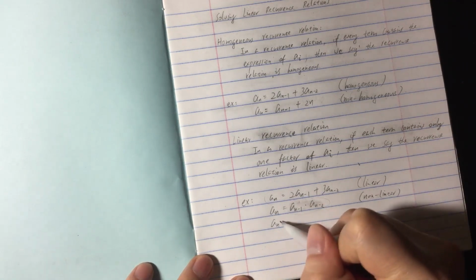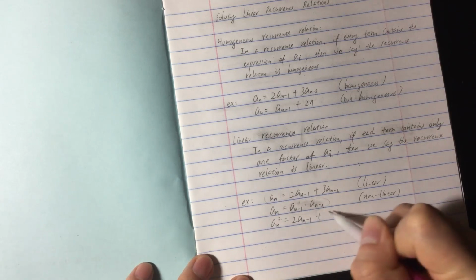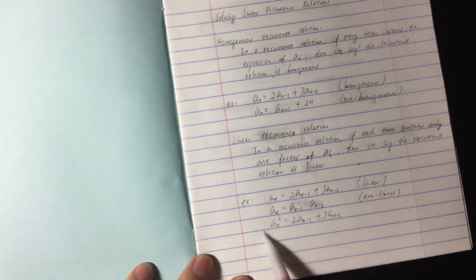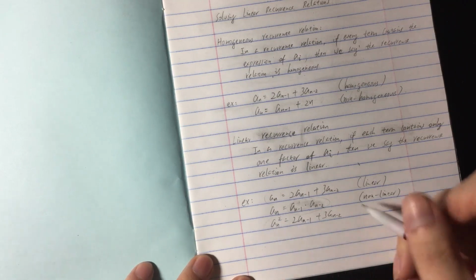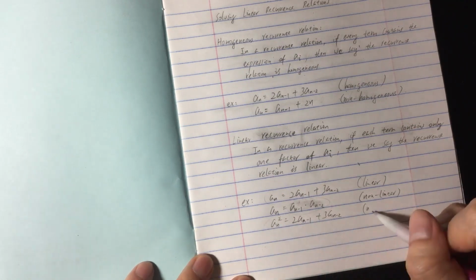Another example, a sub n squared equal to twice a sub n minus 1 plus 3a sub n minus 2. This is nonlinear. The first term has a sub n squared, which means a sub n times a sub n, so it contains two factors of a sub i.